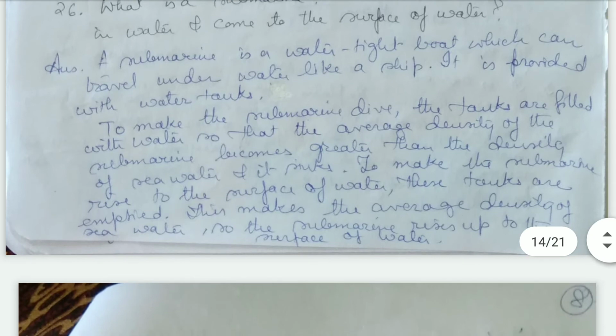And to make the submarine rise to the surface of water, these tanks are emptied. They push out the water. This makes the average density of the submarine less than the seawater, and the submarine rises up.